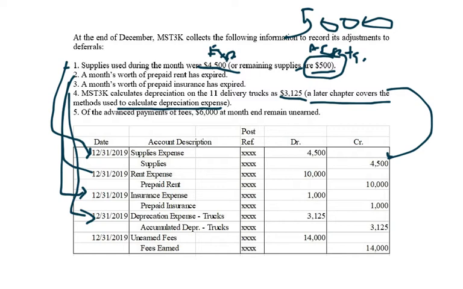And that is, you'll have to understand that you debit depreciation expense for trucks, 3125, and the new account that we'll discuss momentarily, accumulated depreciation on trucks, is your offsetting credit there. We do not book anything directly to the trucks account when you're dealing with depreciation. And then lastly, number 5 is we have the advance payments of fees, $6,000 a month and remain unearned. Now there's also a similar lesson for your unearned revenues, that is deferrals of revenue.